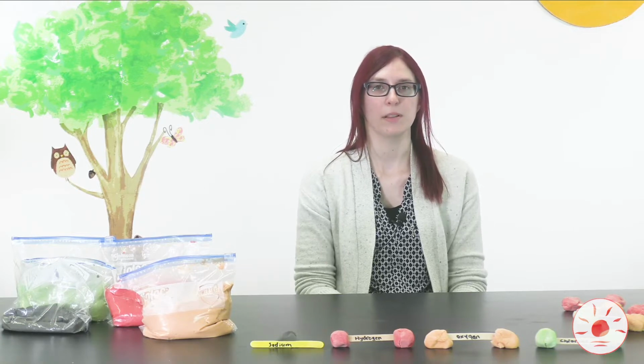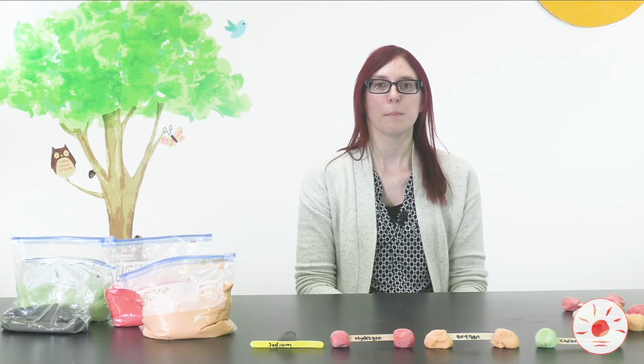Today we will be getting creative in engineering molecules. With that being said, what is a molecule? What is an atom? Before we get into the details, let's go over our materials that we'll need today.